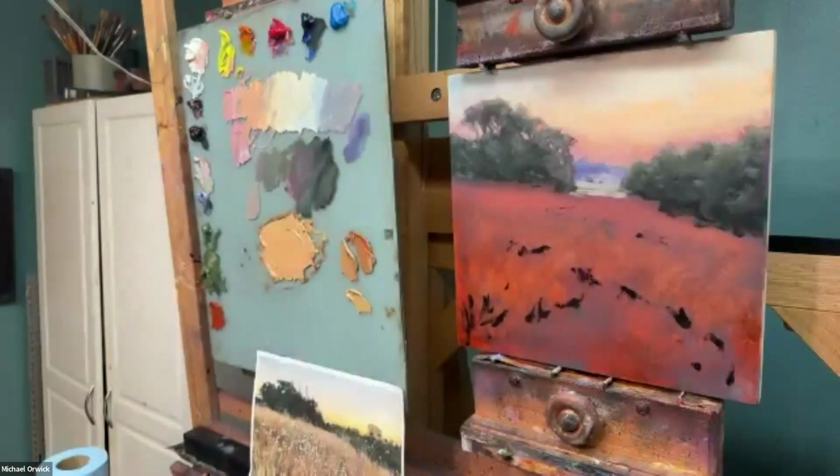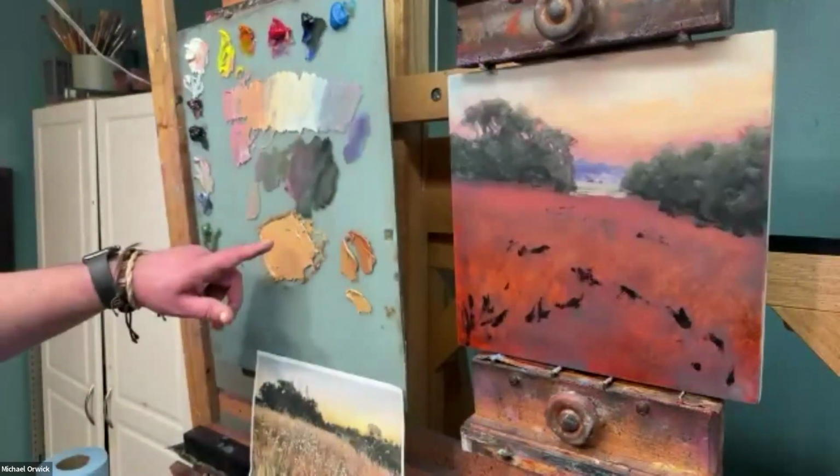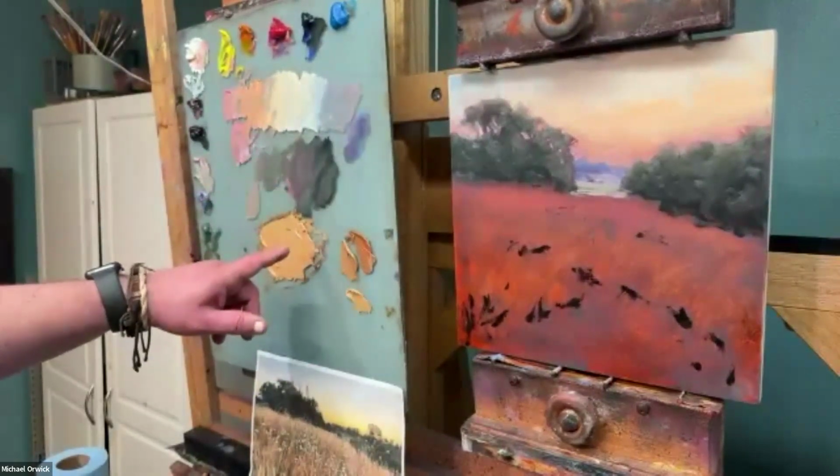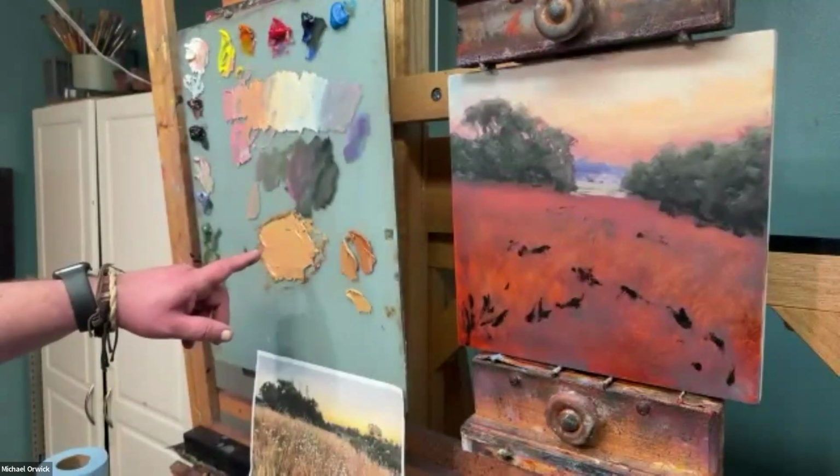And again, it doesn't need to be the exact color. I can also look at how all these colors play together. Is that too big of a jump, too odd?